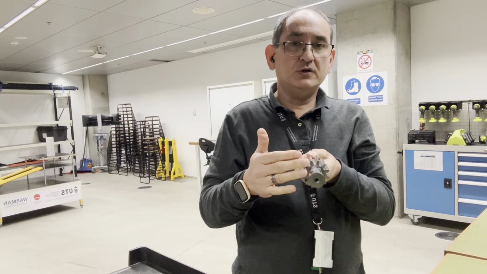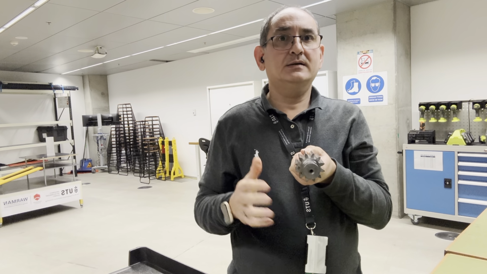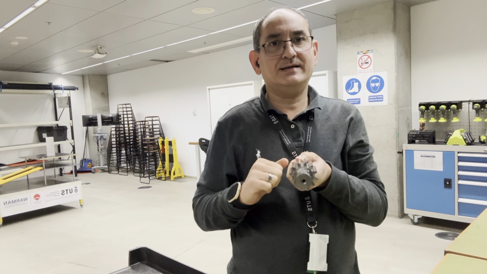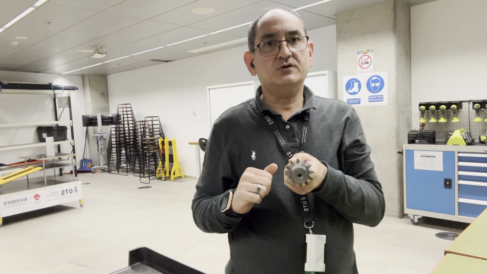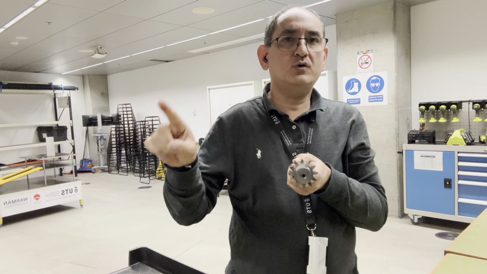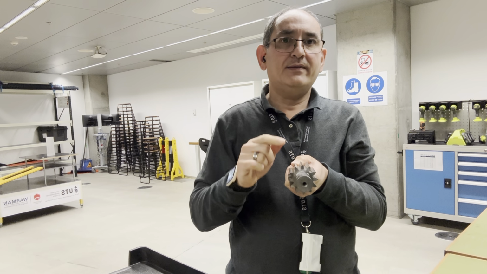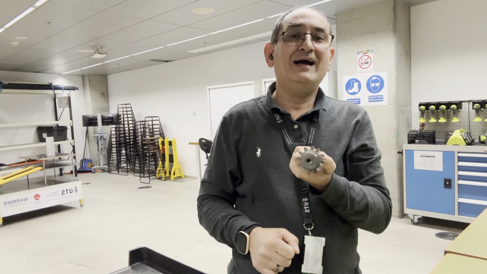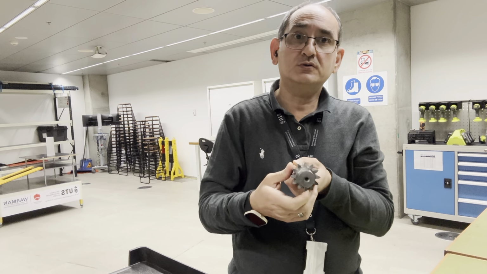We do that by holding the part on what we call the indexing tool. If I set the number of divisions to be 22, then it's going to move to 22 different positions, and each time the cutting tool will pass through and do the cut.